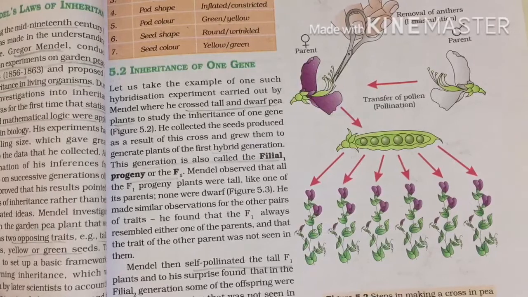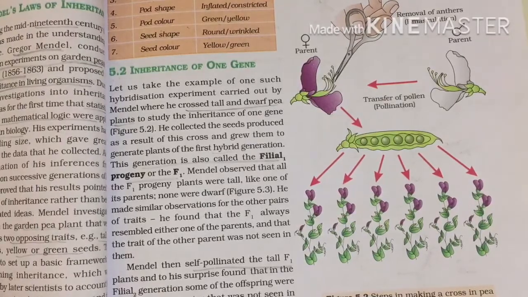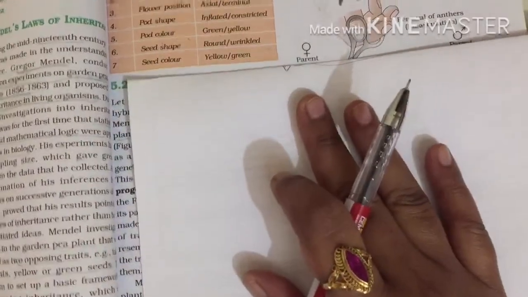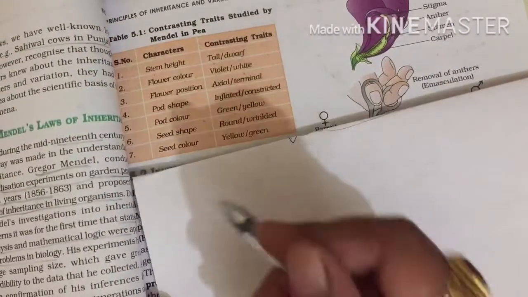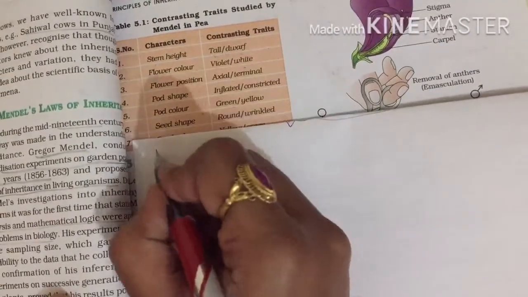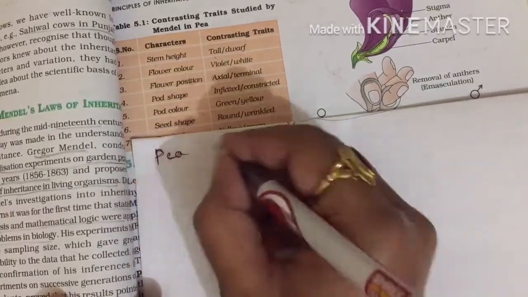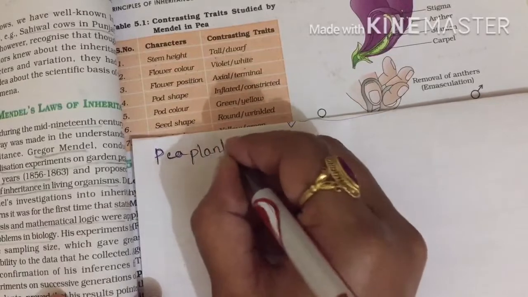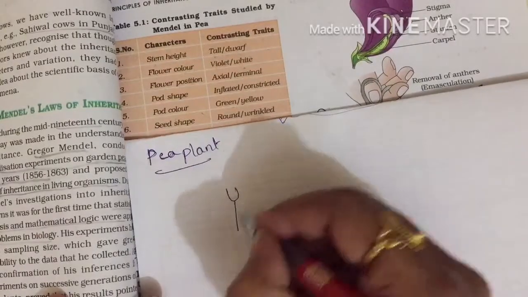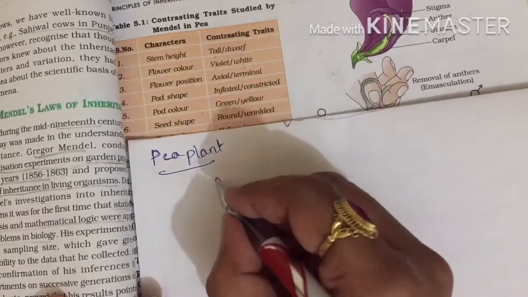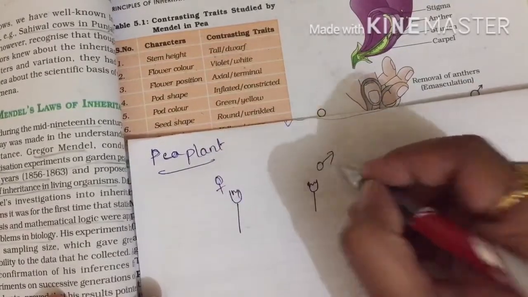What he did, first we shall go through. He chose plants. Which plant? As we know, it is a pea plant. Mendel chose a pea plant. Now in that, I shall give this as one plant and this one as another pea plant. One is female, another one is male.